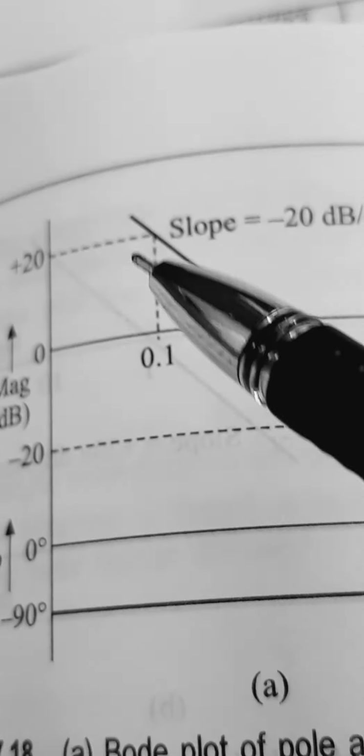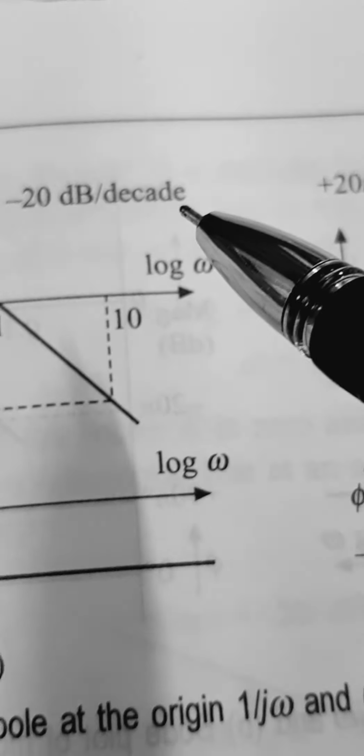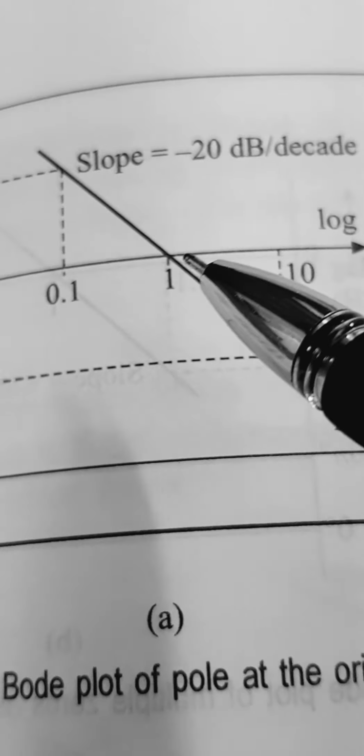Now 1 by j omega has a slope of minus 20 dB per decade, and it crosses 0 dB at omega equal to 1.